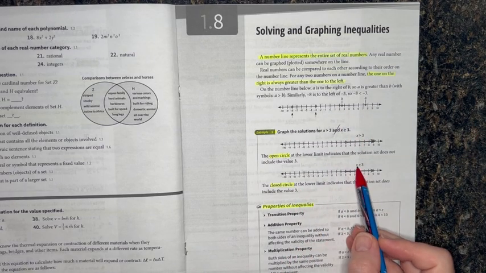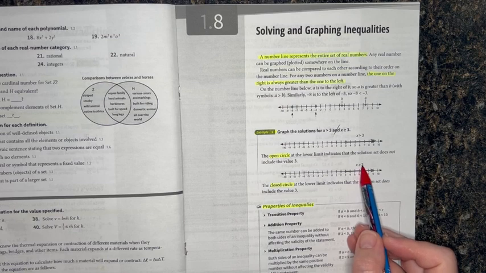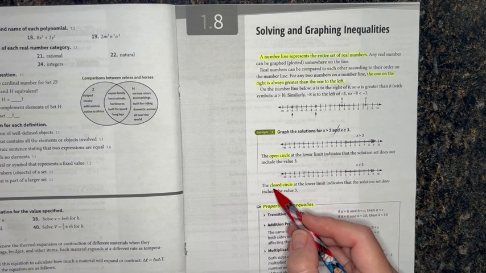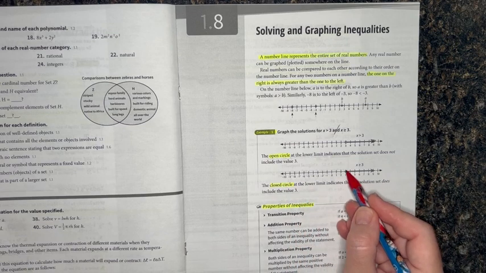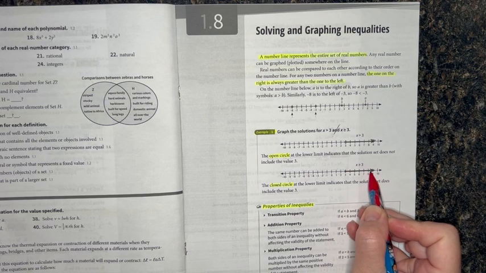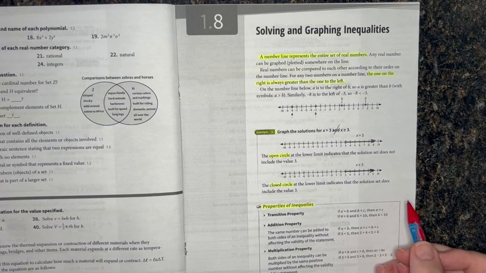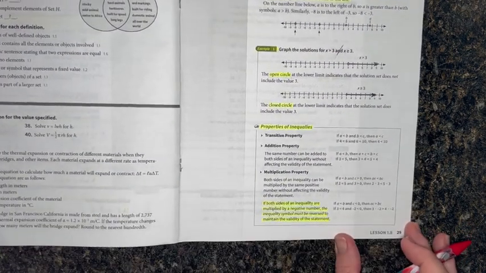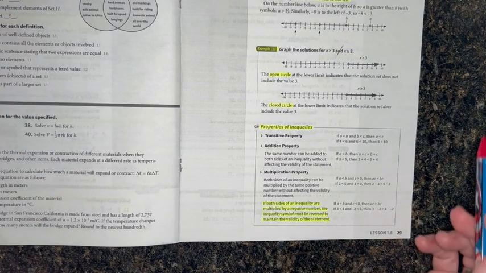Now for the equation x is greater than or equal to 3, because the 3 is included, we draw what is called a closed circle, basically a dot. We fill our circle in, and then we still draw the arrow to show which direction we are including in the equation. All right? Now, at the bottom of page 29 here, we have some properties of inequalities.